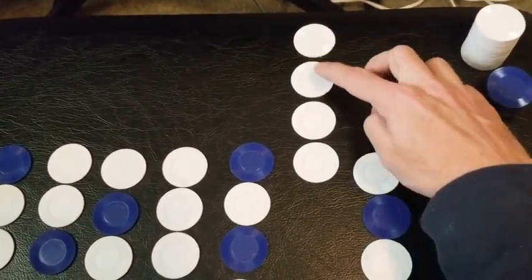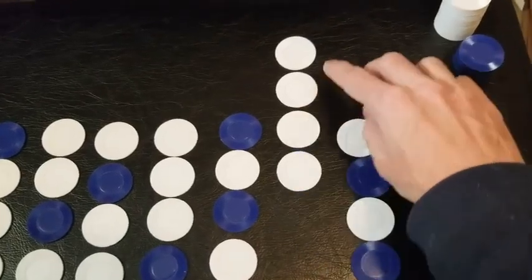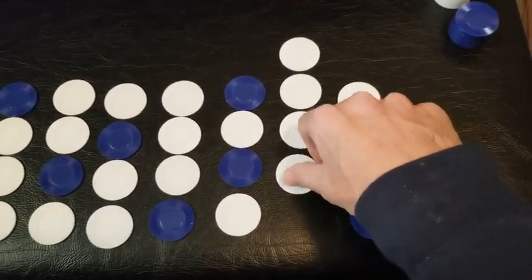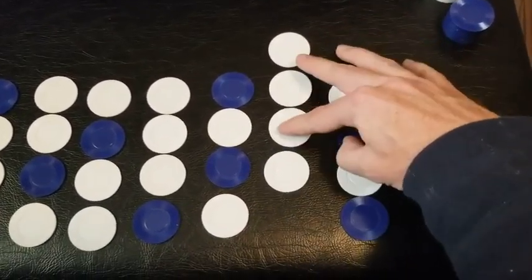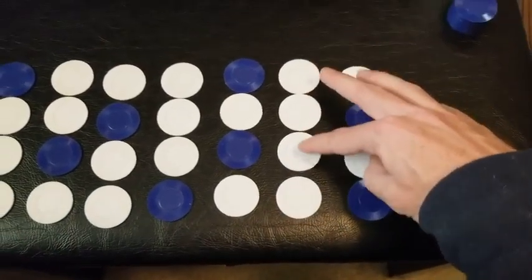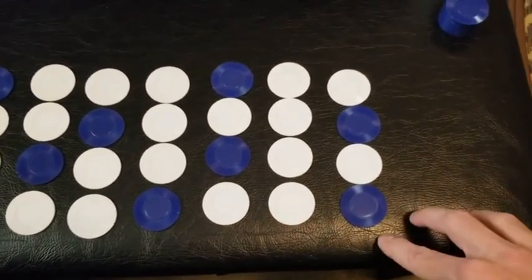Coming down is B, G, E, D, G, E, D, B, E, D, B, G, and D, B, G, E for E minor 7.